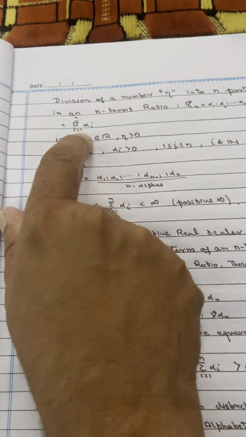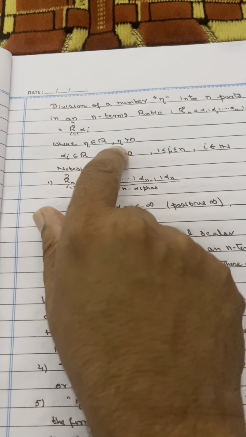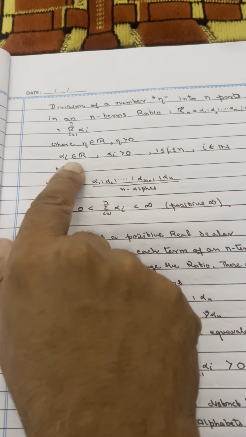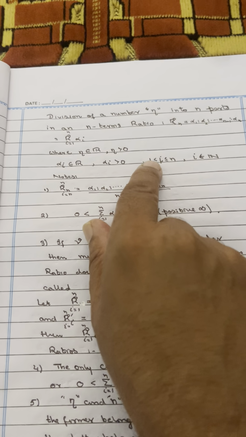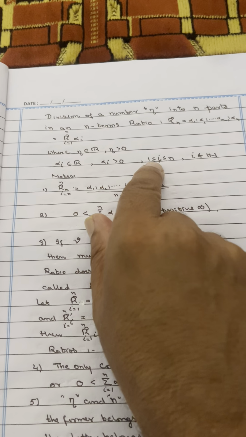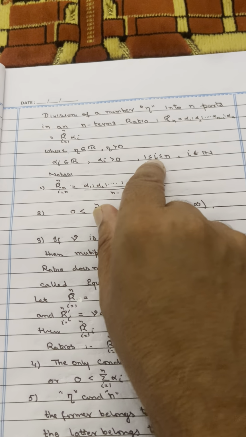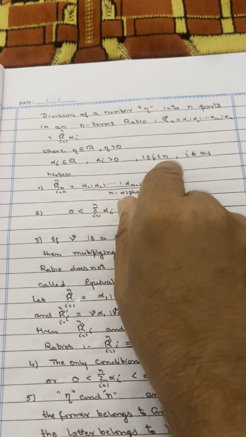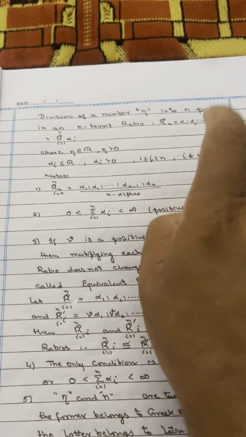The summation i equals 1 to n of alpha i, where eta belongs to real numbers and eta is greater than 0, and alpha i belongs to real numbers. We have taken it and generalized it, and alpha i is greater than 0, and i is greater than or equal to 1 and i is less than or equal to n, where n is a natural number.